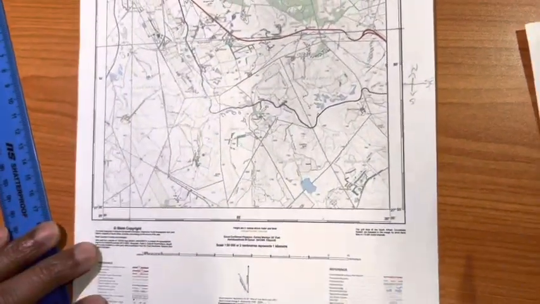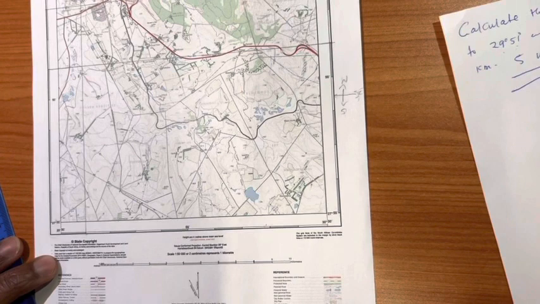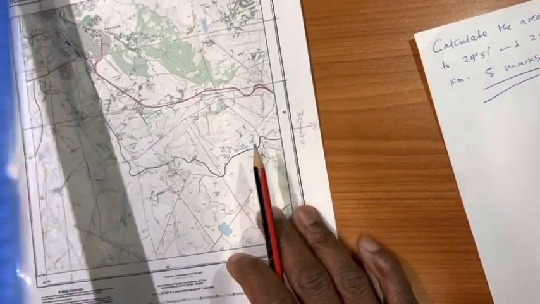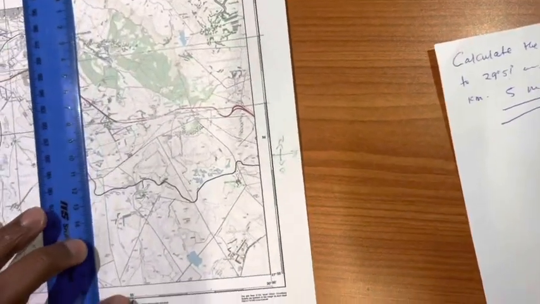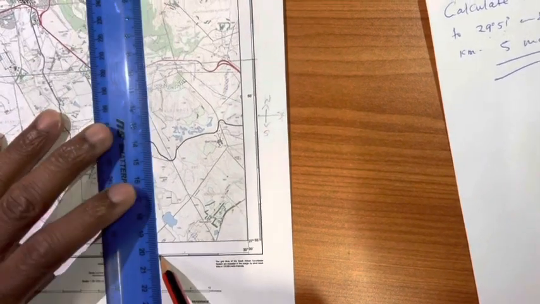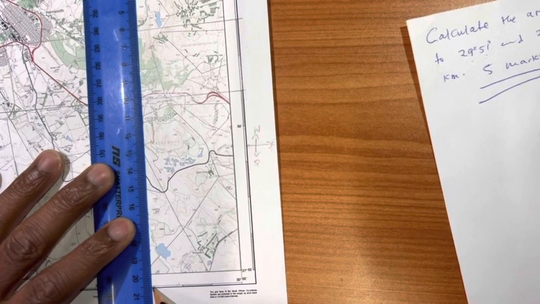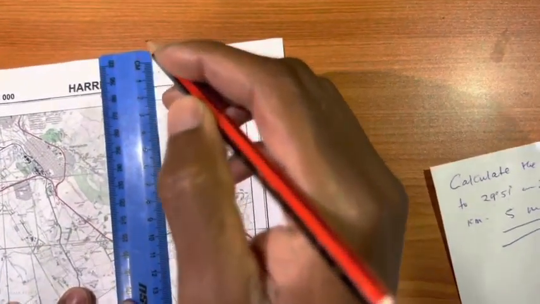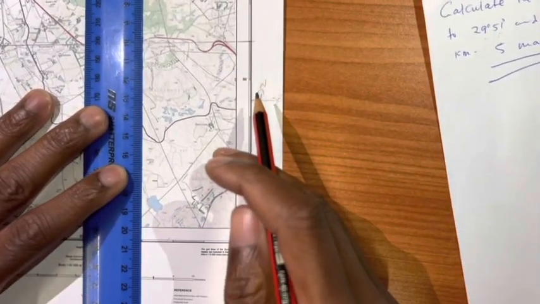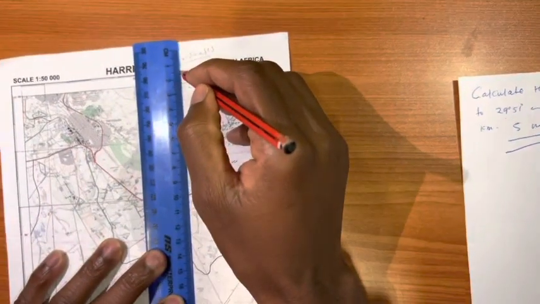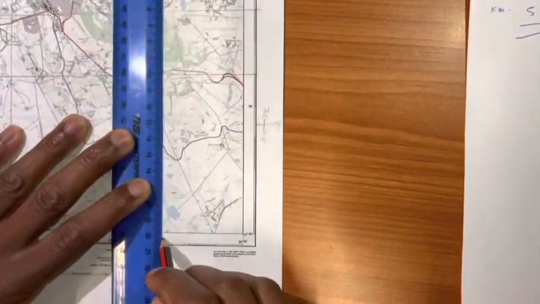And then next is 29 degrees 57. This is 55, 56, 57. So you locate it also. You have your pencil, you have your ruler. So it's there. Let me just make sure it's straight. All right, good. So I draw my line from there.